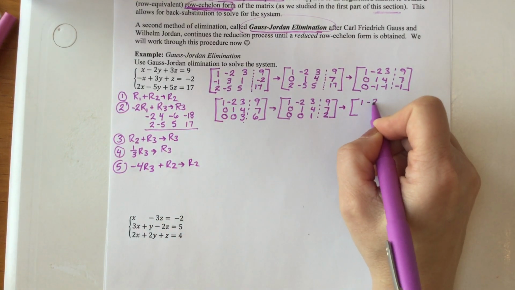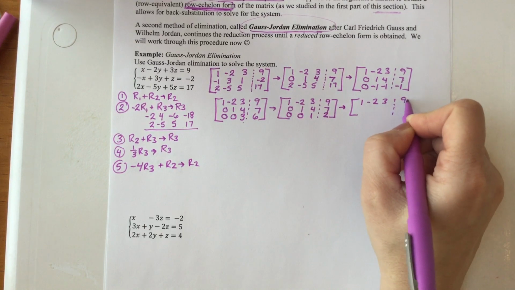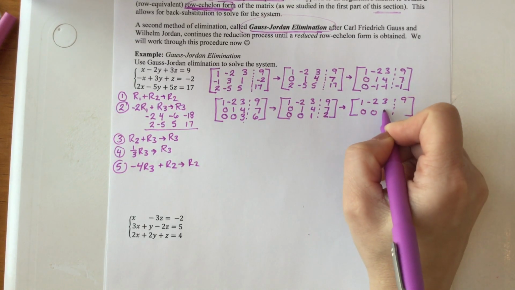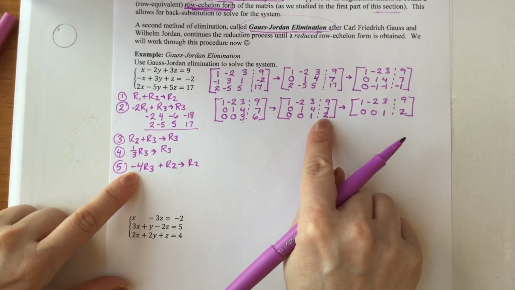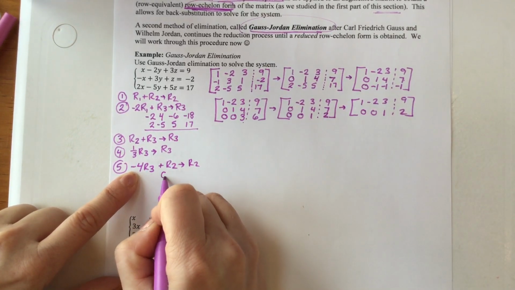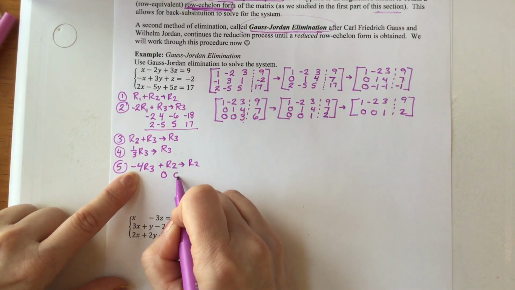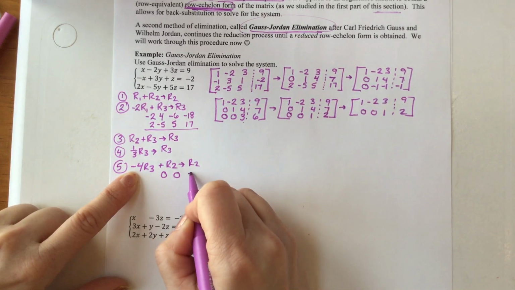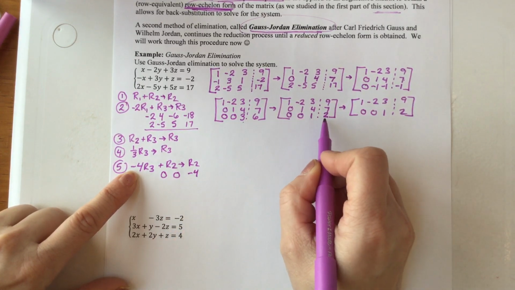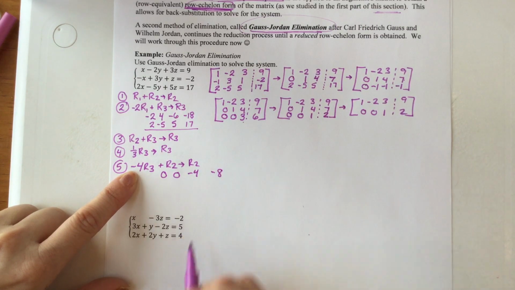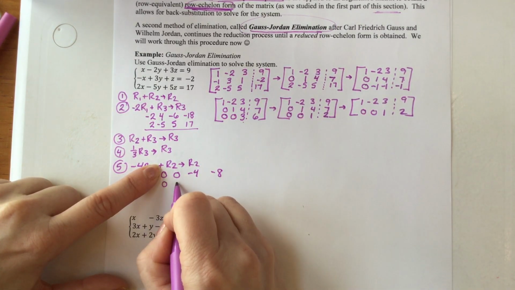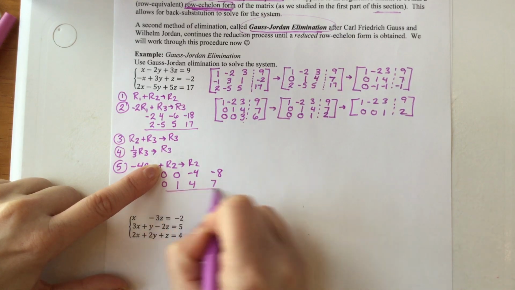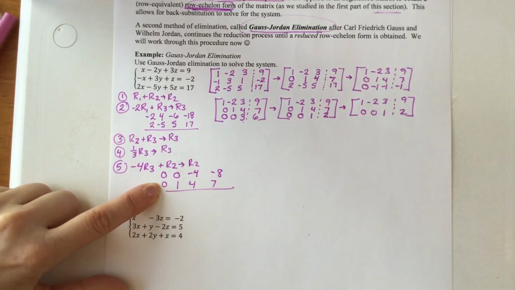I need that 0 to be in row 2. So I'm keeping row 1 the same. I am keeping row 3 the same because now row 3 is totally ready. I take row 3 times negative 4. 0 times negative 4 is 0. 0 times negative 4 is 0. 1 times negative 4 is negative 4. 2 times negative 4 is negative 8. I'm adding it to row 2. 0, 1, 4, 7. What I get, that's my new row 2.